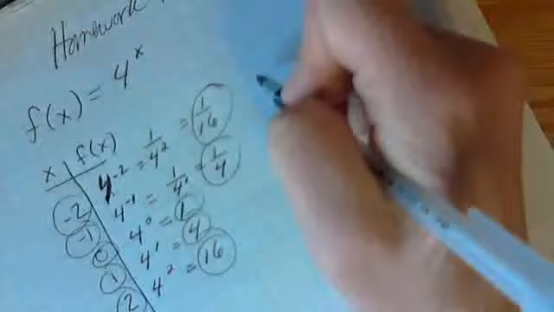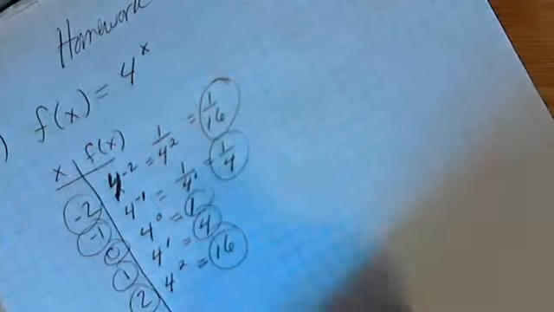Now I plot these. These are coordinate pairs. Any one of these I could relist, for instance, negative 2, 1/16, as a coordinate pair. But you can just look at them and see that. This is the input, x, this is the output, f of x or y.